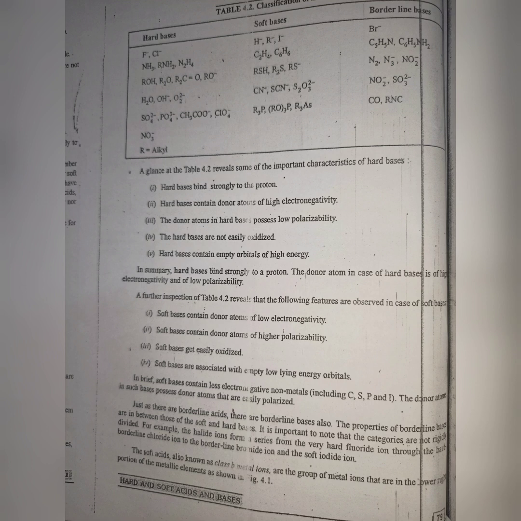Soft bases include H-, R-, I-, C2O4-, C6H6, RSH, R2S. Borderline bases include Br-, C5H5N, C6H5NH2, N2, N3-, NO2-, SO3 2-, SCN-, CN-.